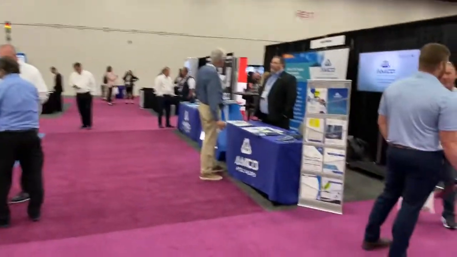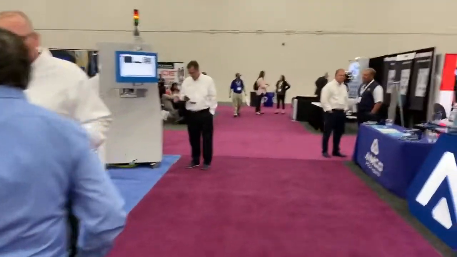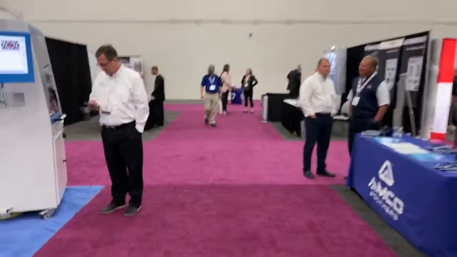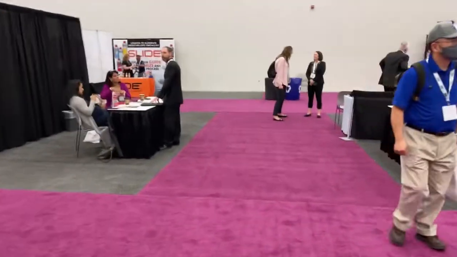A bunch of interesting machines here. Really interesting stuff. I'm glad I came out. I am going to go around and collect reading material. So, good conference.